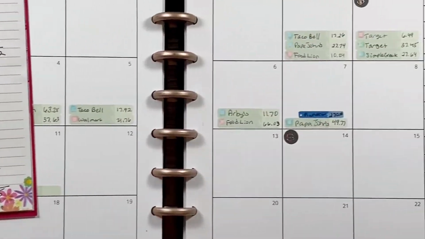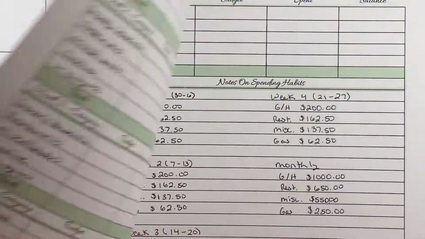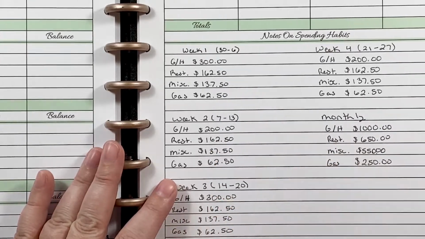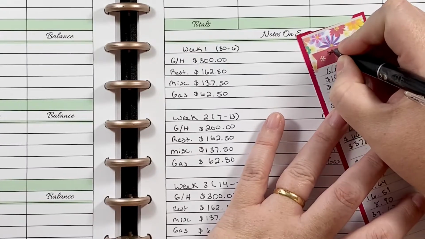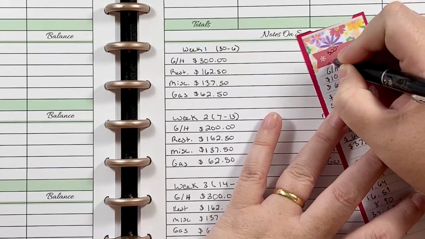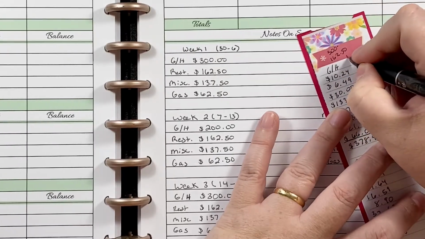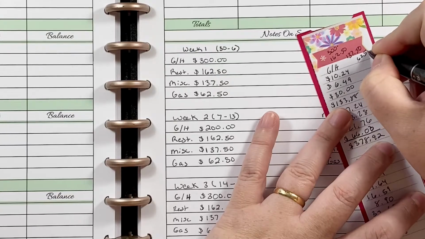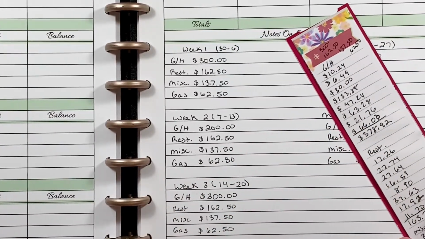So now what I do, now that I know my totals for each of the categories, I come over here to my weekly check-in. Now here's the amount for week 1. It was going to be, and I'll write it to the side here, 300, 162.50, 137.50, and 62.50. Now, if I don't use anything in a category, I just balance it forward to the next week.